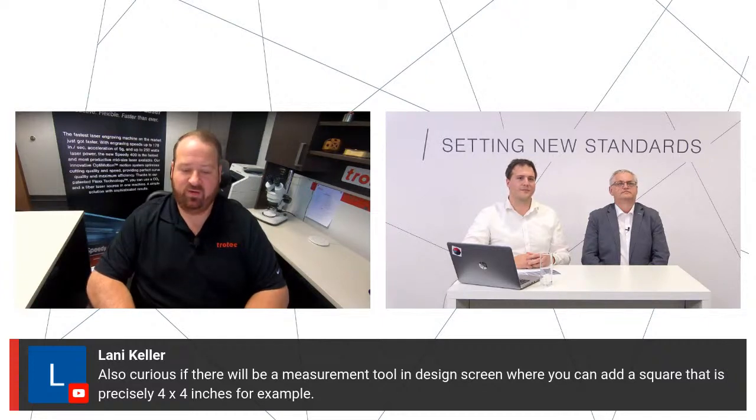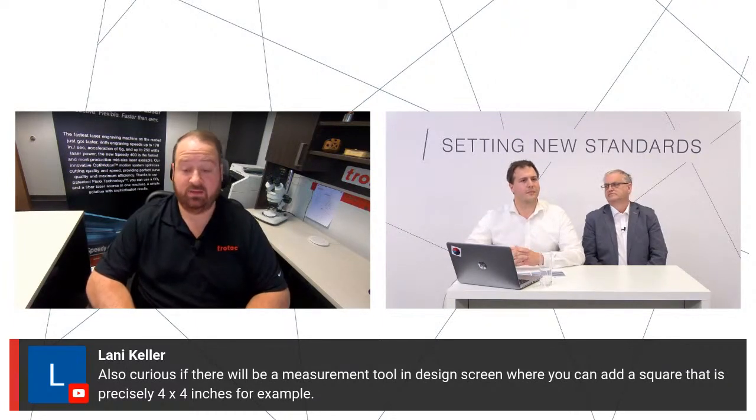Also curious if there will be a measurement tool in the design screen where we can add squares that are precisely 4.4 inches, for example. Great idea. Alex, your thoughts?